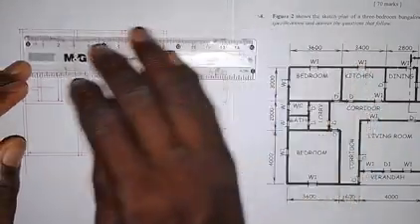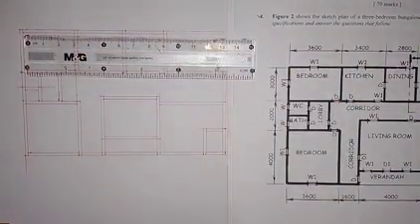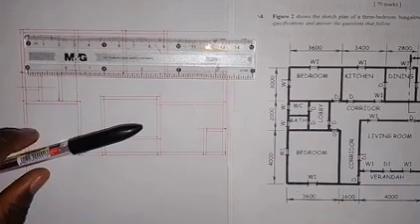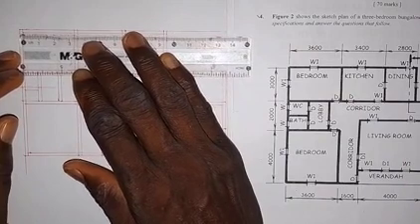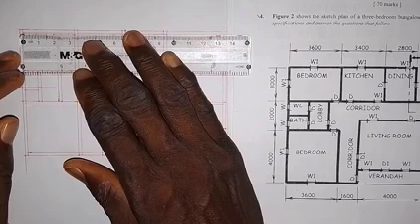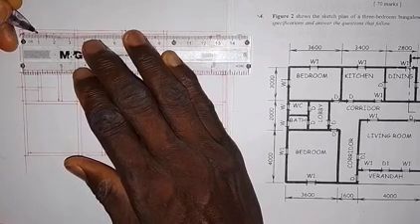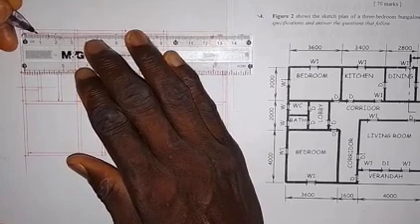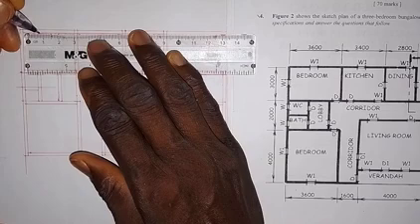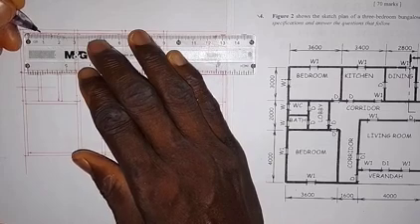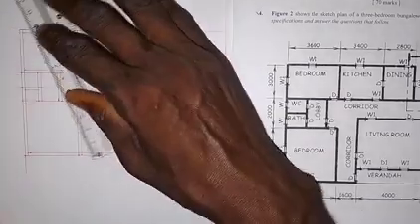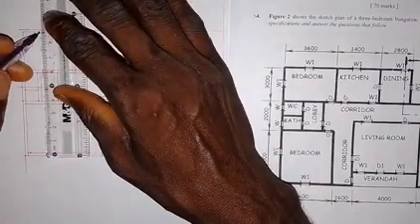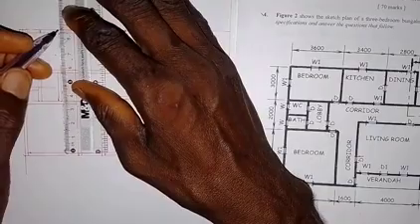So when you have to fix the windows, you are to try as much as possible to centralize it. So you try to place it in the center, in the middle. So I'm setting it here. I'm looking at it that I'm in the midpoint. So like this, you don't have to measure it, just use your eyes to place it. So the width is 12 millimeters. So just draw this and draw this.